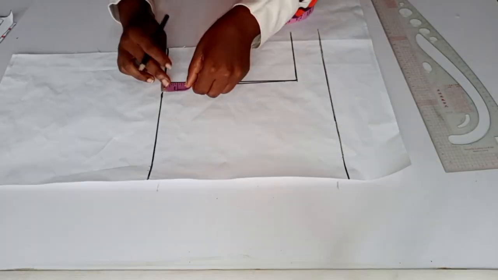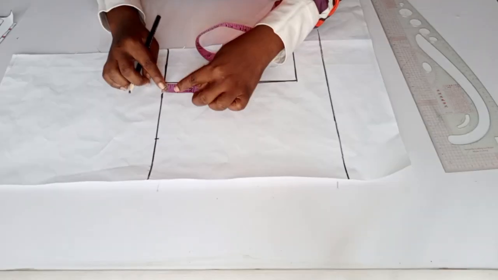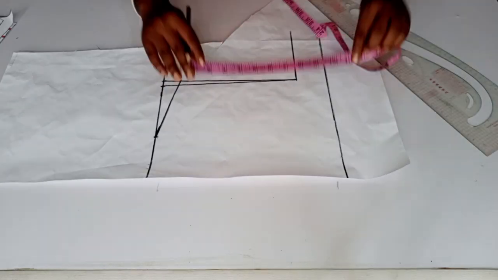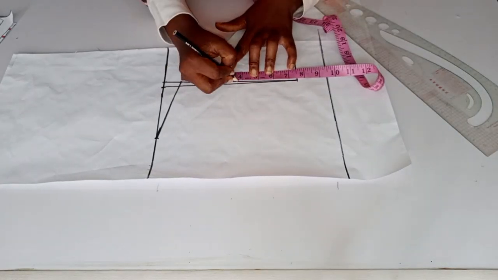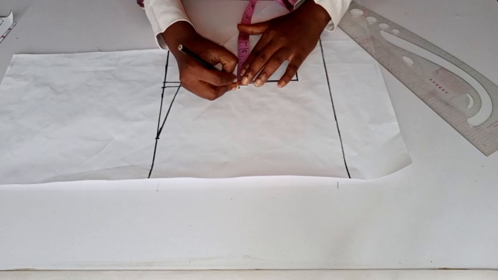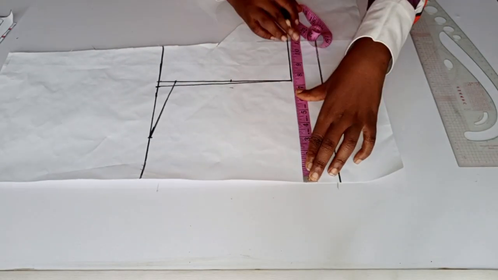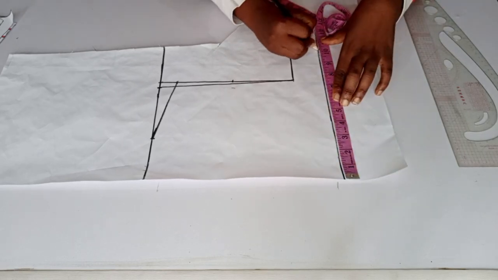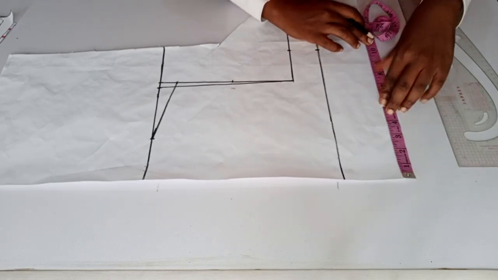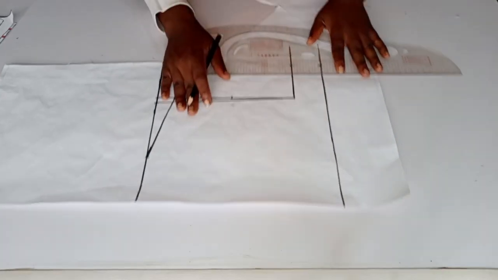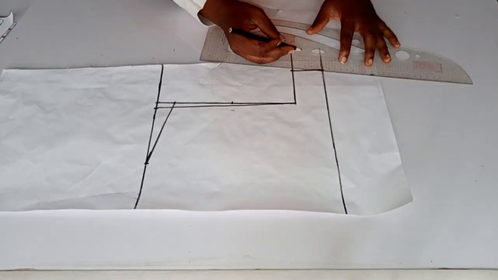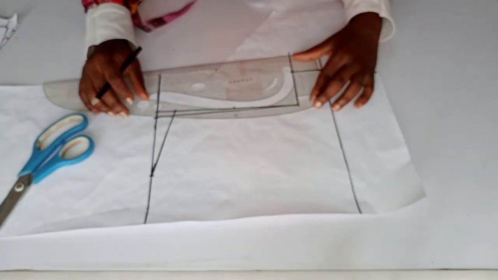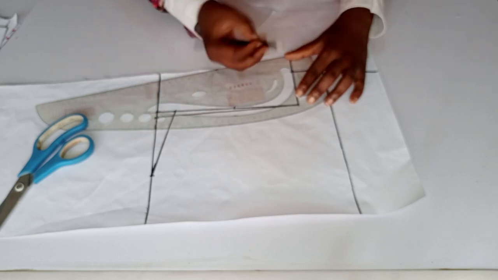I'll be taking the width of the neck, which is 3 inches, and I'll be coming down here by 1 inch for us to create our shoulder slope. At this point, I look for the midpoint of the armhole and I will go inward by ½ inch to create our armhole. I will be taking the circumference measurement, your bust measurement, you divide it by 4, and your waist measurement, you divide it also by 4. You shape it at the side. You shape your armhole with your French curve.